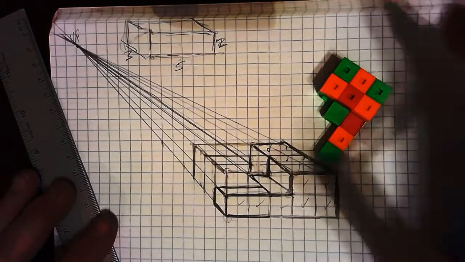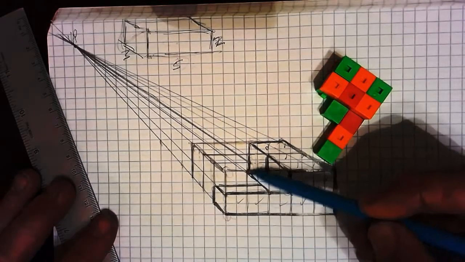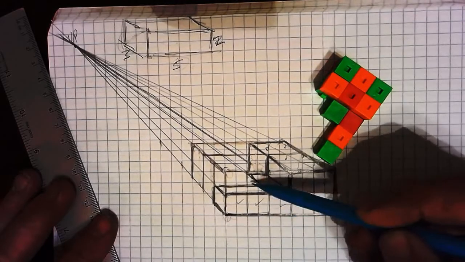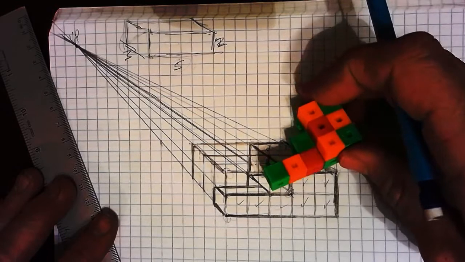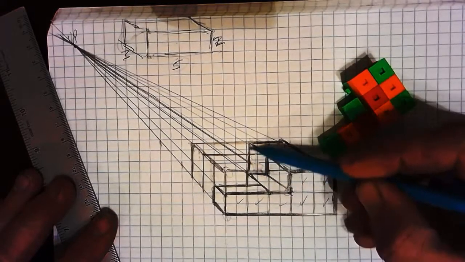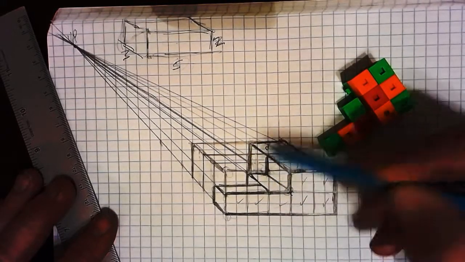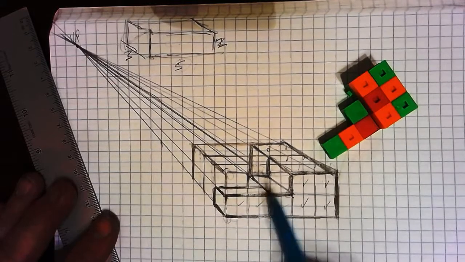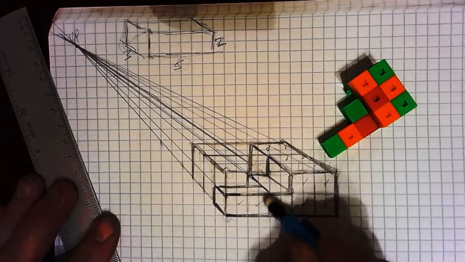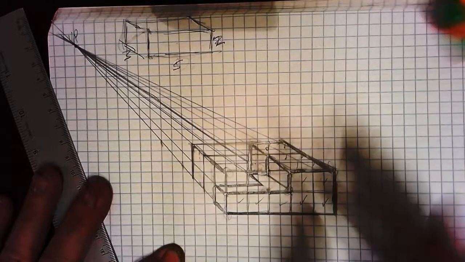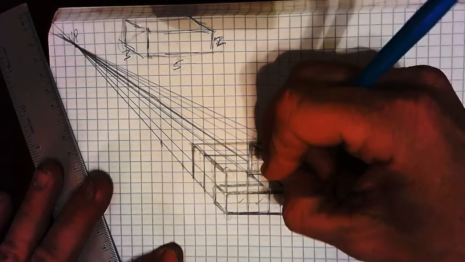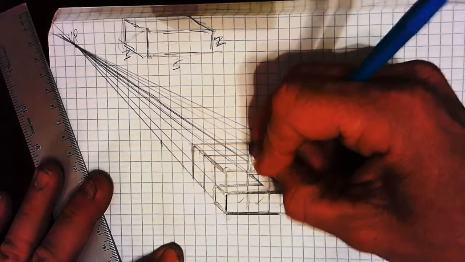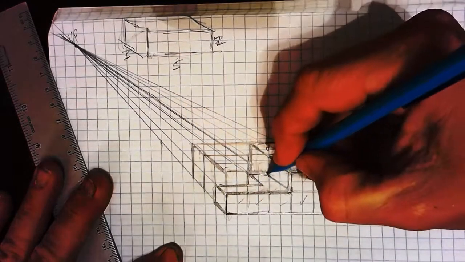And now, I think we're just about there. I'm going to erase this a little bit because I don't think we need that line there to be that strong. I'm going to erase this one too because we don't really need that to be all that strong either.